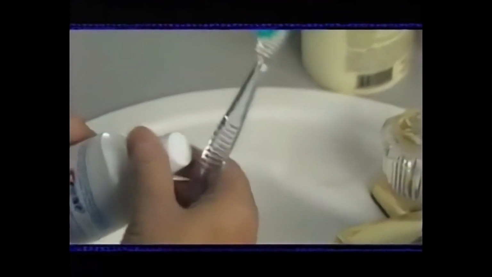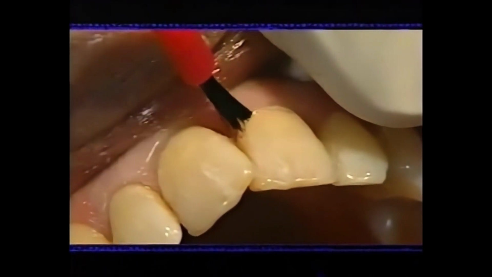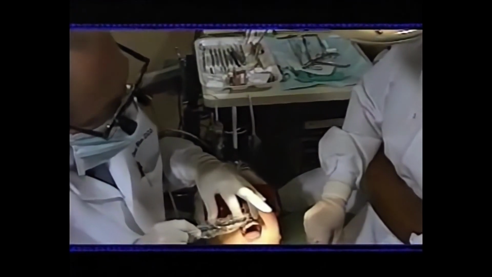Humans have been cleaning their teeth for millennia. Archaeologists have found dental floss and toothpick grooves in the teeth of prehistoric people. Today, we use fluoride additives to protect our teeth from decay.